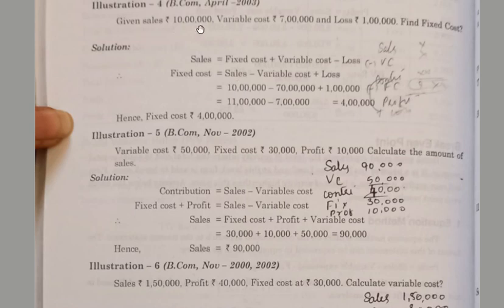If you see here, sales they have given 10 lakhs, variable cost they have given 7 lakhs, loss they have given 1 lakh. Okay, so sales is equal to fixed cost plus variable cost minus loss. So fixed cost is equal to sales minus variable cost plus loss. So when you put it in your left hand side, the unknown figure, it is equal to sales is 10 lakhs minus 7 lakhs plus 1 lakh, which is 11 lakhs minus 7 lakhs, which is 4 lakhs. Or you can do it in a different method also.